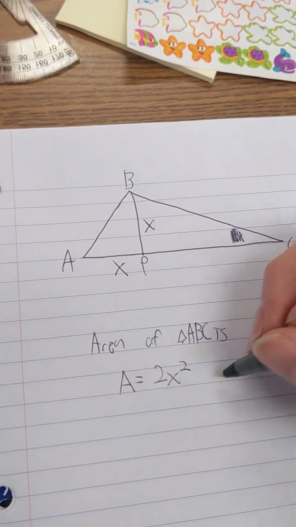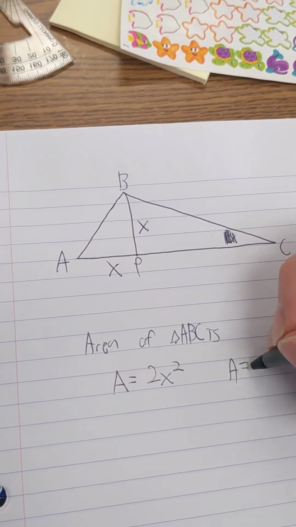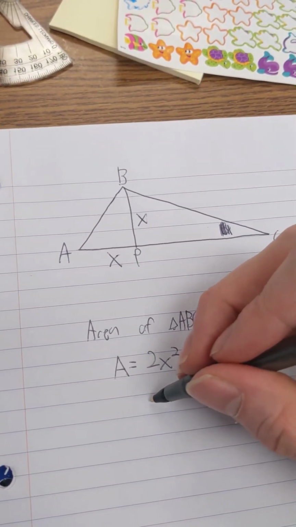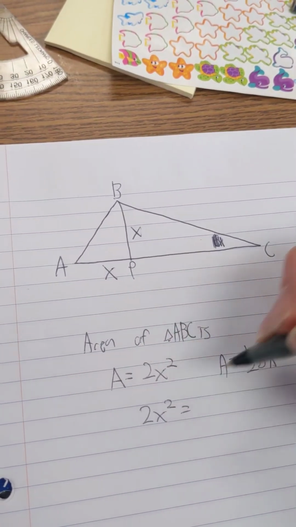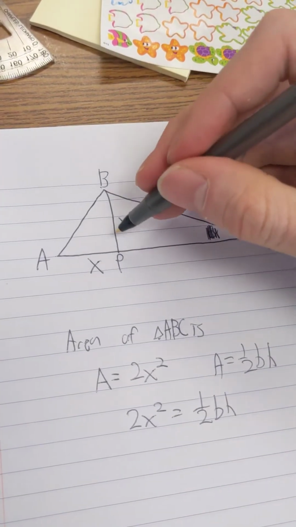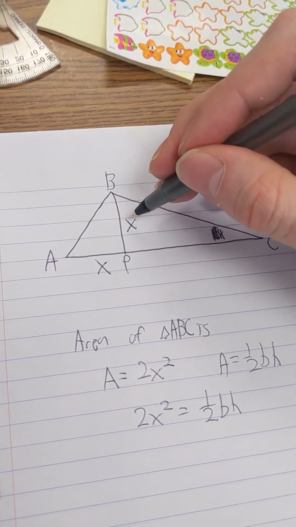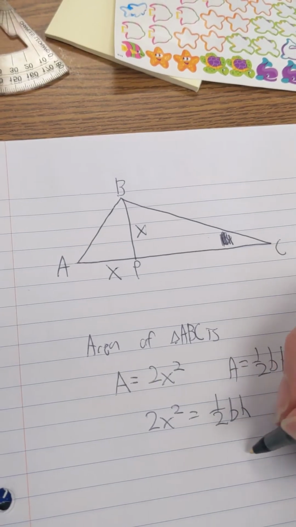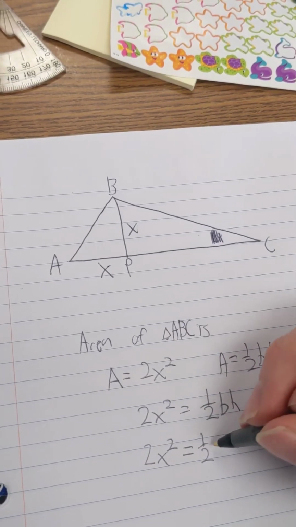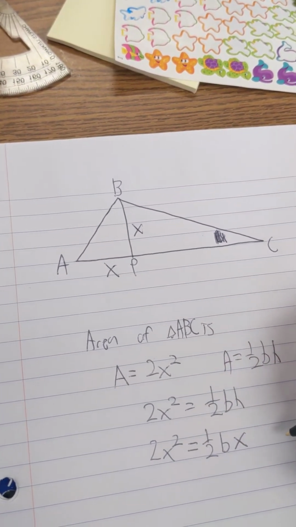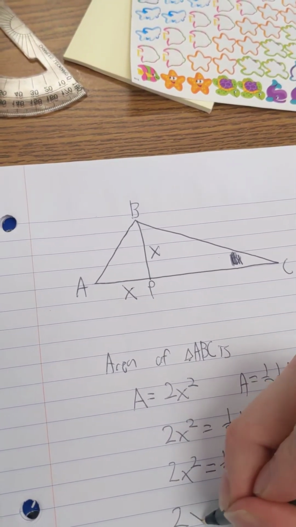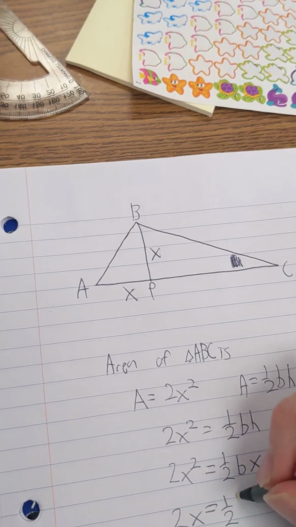But any triangle also has the formula: area of a triangle is 1/2 base times height. So I'm going to set these two things equal to each other. I'm going to say 2x squared equals 1/2 base times height. And when I look at the diagram, it looks like the height is x. So I'm going to change this h to an x. So it'll be 2x squared equals 1/2 bx. Then you can cancel out an x on each side or divide by x. You'll get 2x equals 1/2 b.